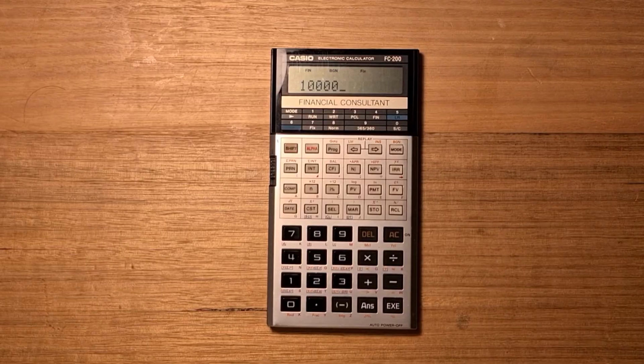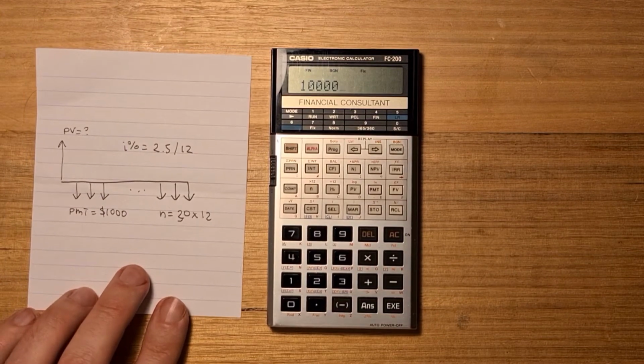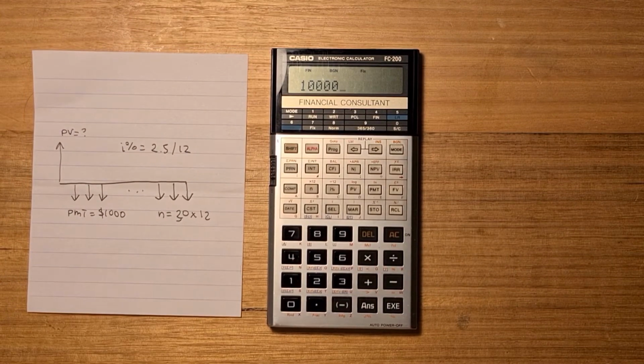So the FC-200 supported the usual range of financial operations. There's time value of money and cash flow calculations. You can amortize payments into principal and interest amounts and convert between nominal and effective interest rates. It also supports cost, selling price and margin calculations. And I'll show a simple time value of money calculation to demonstrate how this works.